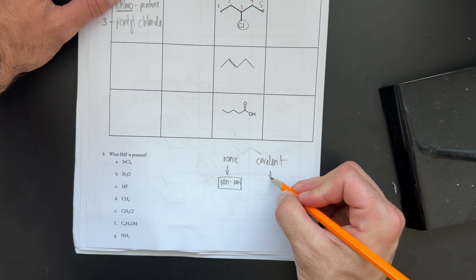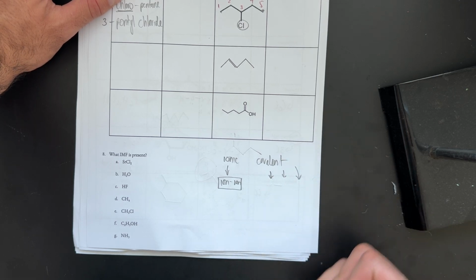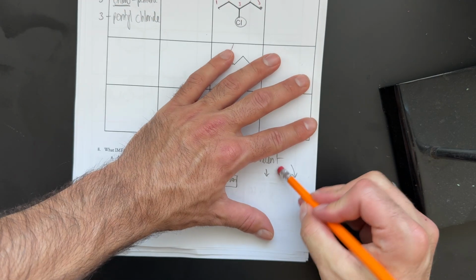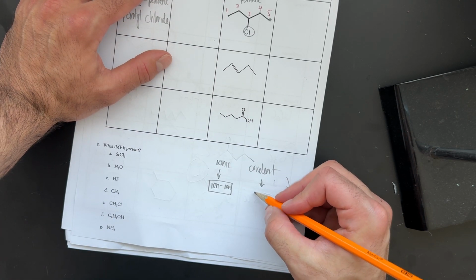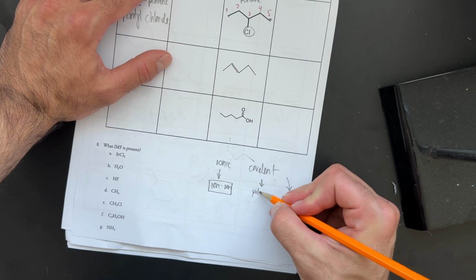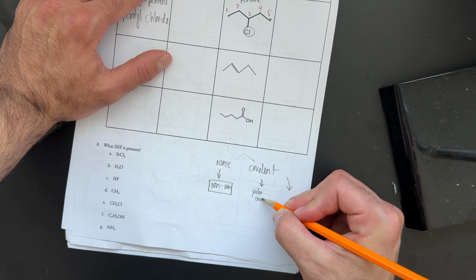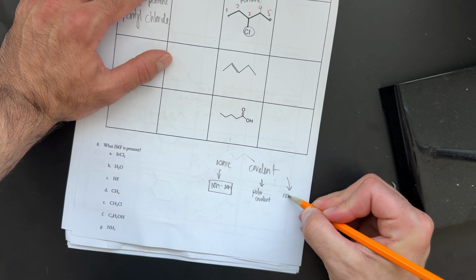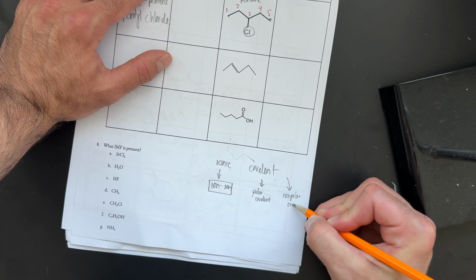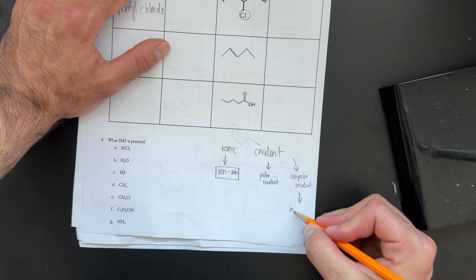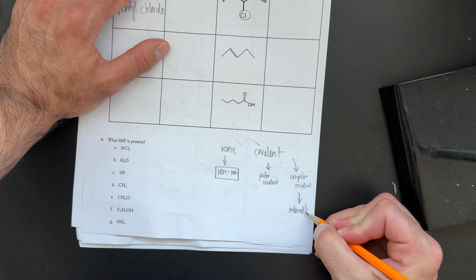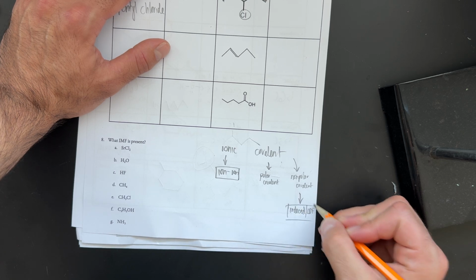Versus if you have something that's covalent, there's actually 3 possibilities for you. The first thing is, do you have polar covalent, or do you have non-polar covalent? If you have non-polar covalent, then what you're going to have is the induced, or the London dispersion, LDF IMF. And so it ends there.